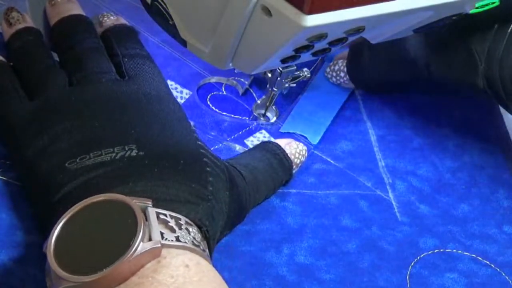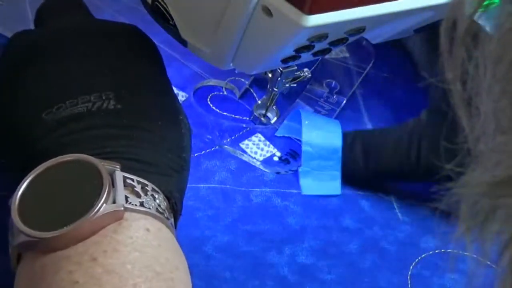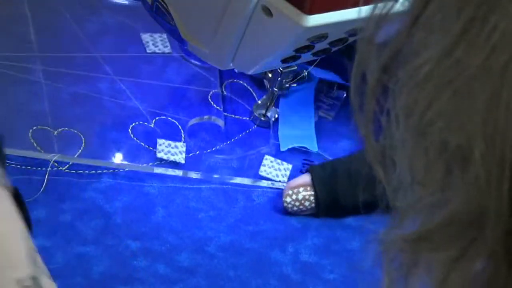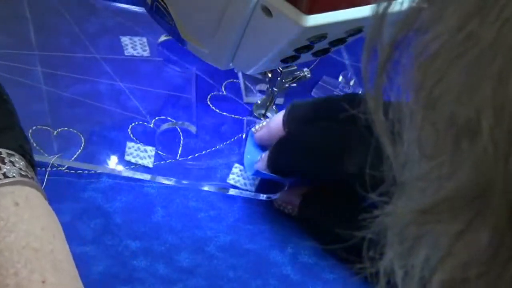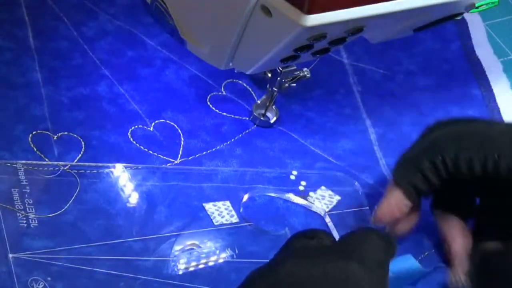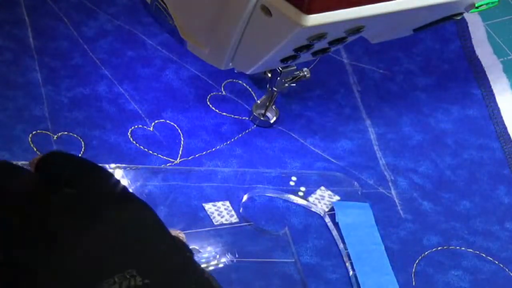Okay. To take this off. Boy, needle slots for this template would be really nice. I'm going to put that over there.